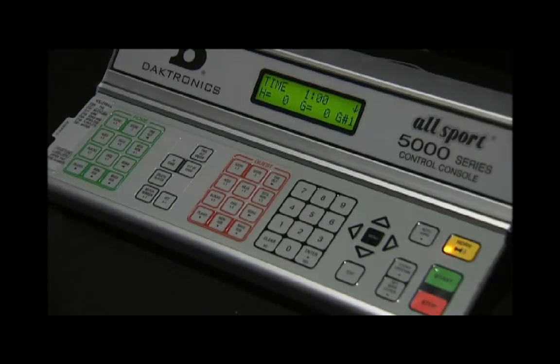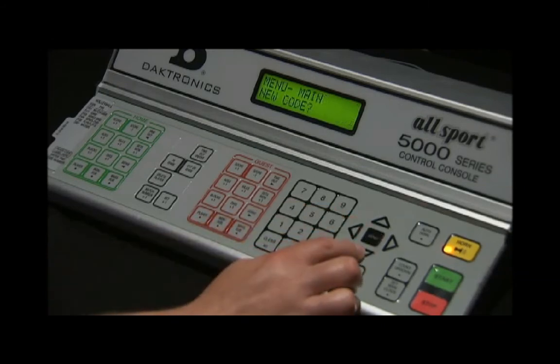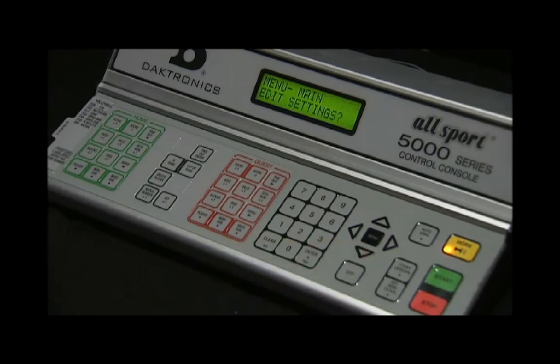Within the menu navigation, there is an option for Edit Settings. Edit Settings will give you the option to edit settings related to the main clock mode and times, timeouts, individual player update, and displaying certain statistics on a scoreboard. To access the Edit Settings option, choose the menu key, then arrow down past New Game, New Code, Dimming, Home and Guest Roster, Display Settings. When the LCD shows Menu-Main, Edit Settings, you will want to select Enter or Yes to access the options.